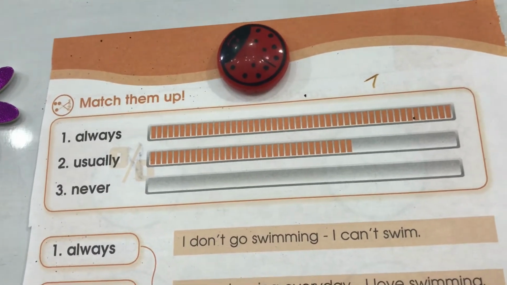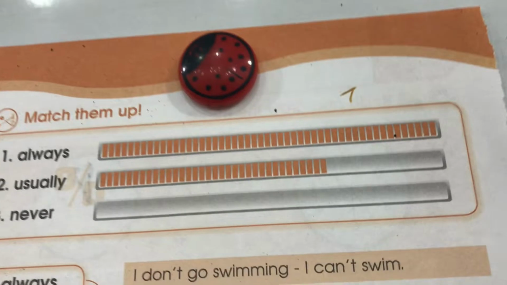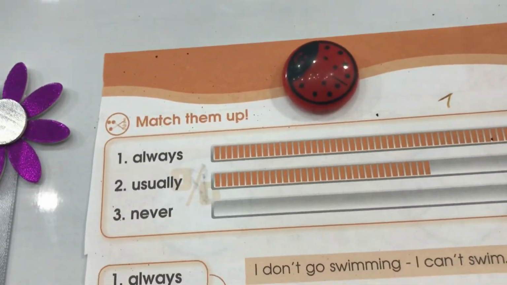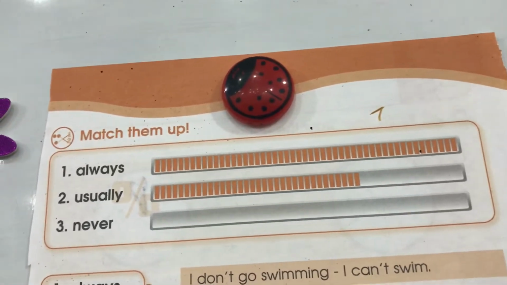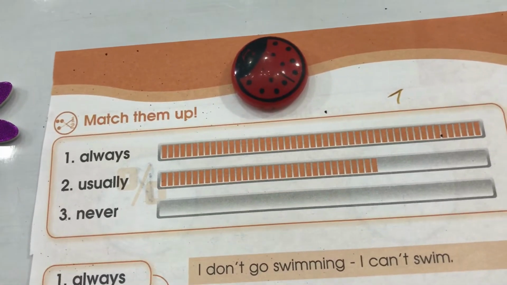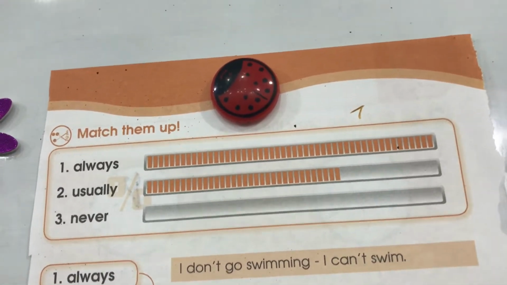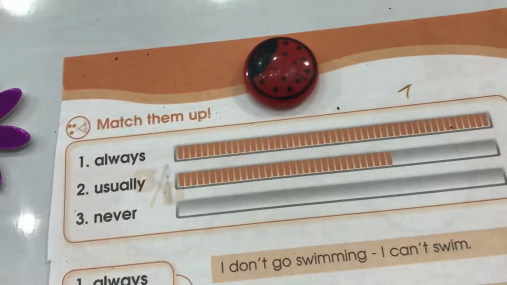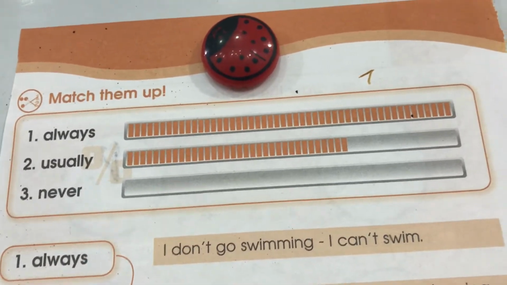He loves playing tennis. Again, always means that Ali plays tennis every day. He loves playing tennis very much. Again, when I ask you, Ali, when do you play tennis?